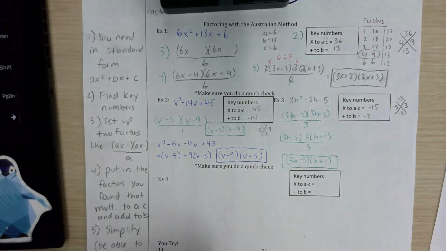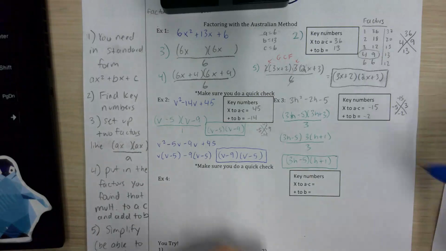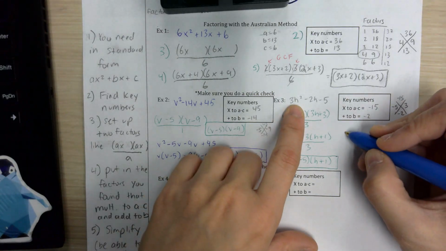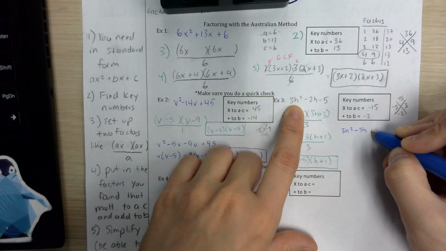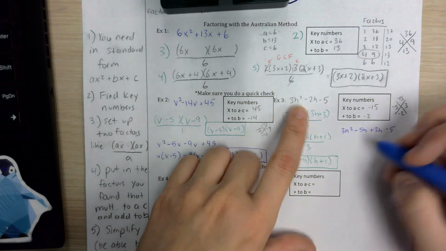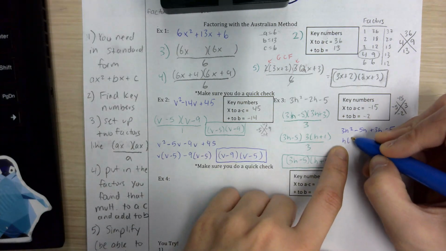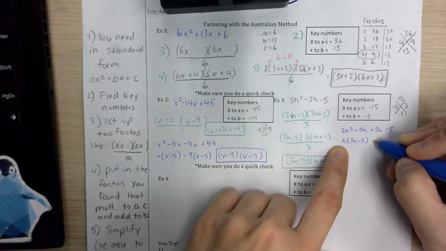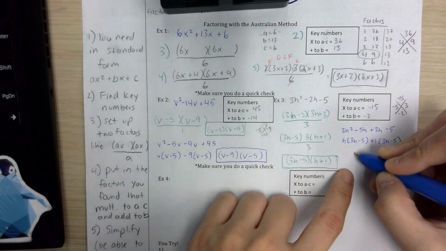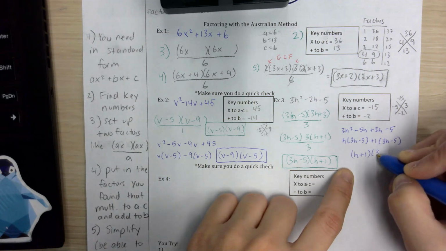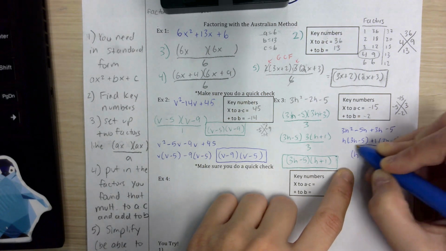And then I'll do factor by grouping. So we go from here to 3h squared minus 5h plus 3h minus 5. We pull out our h, 3h minus 5 plus 1, 3h minus 5. We get h plus 1, 3h minus 5.